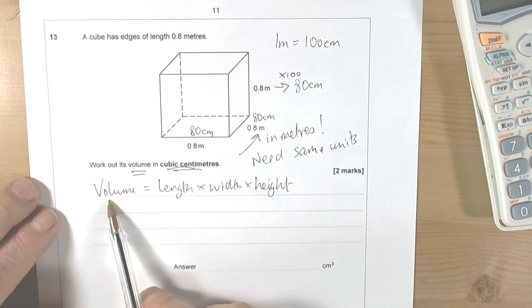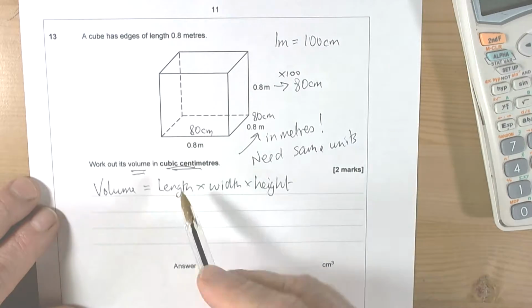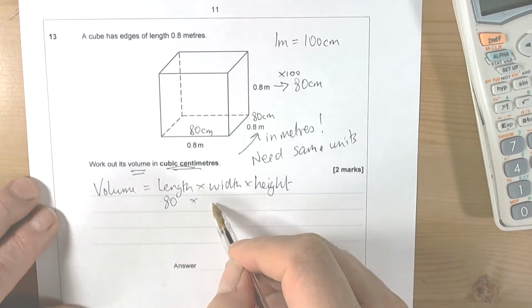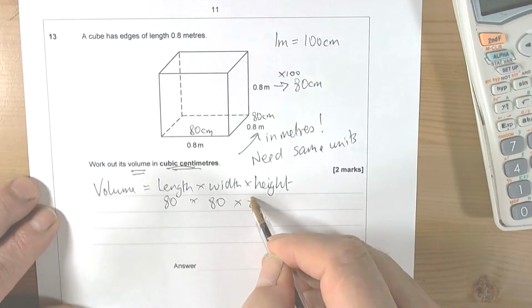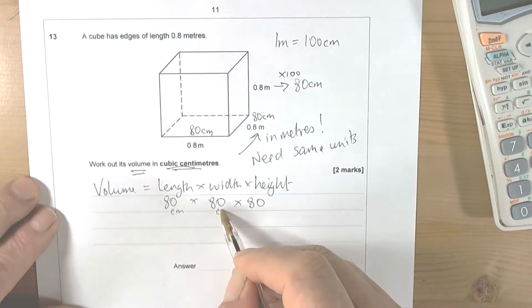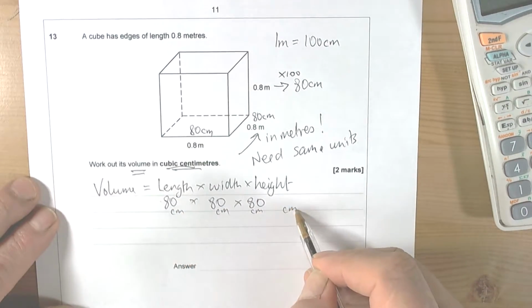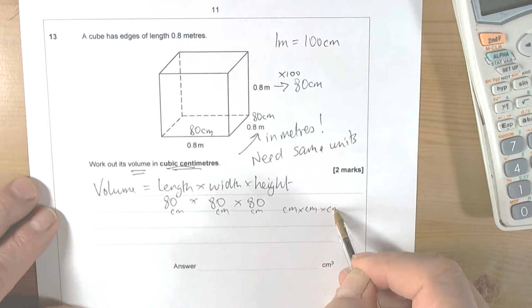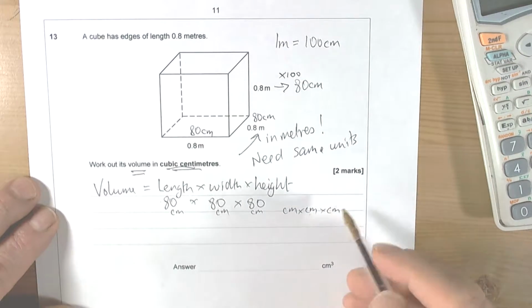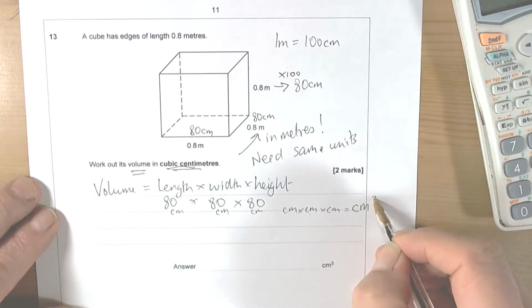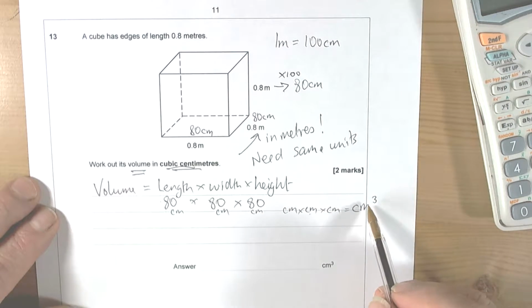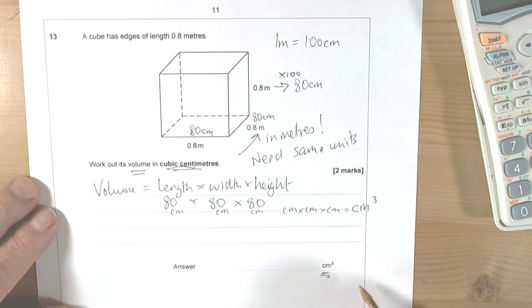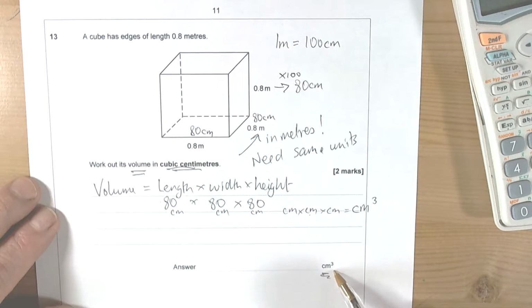That means we can go back to the formula that we had then. So the volume is equal to the length, well, we said that's 80, times the width of 80, times the height of 80. They're all in centimetres, so we're doing centimetres times centimetres times centimetres. And when you do the same thing times the same thing times the same thing, we write it shorter as cubed. 3 dimensions being multiplied, so we end up with cubed units. The question has given you that hint in its answer line, but sometimes they don't give you that, and you must make sure that you always write the units down for questions involving measurements.